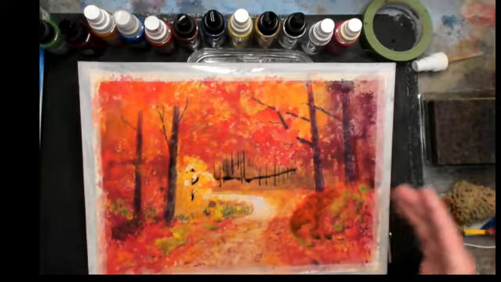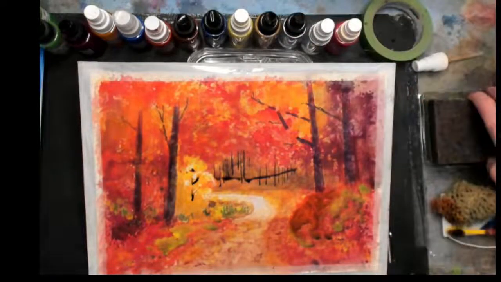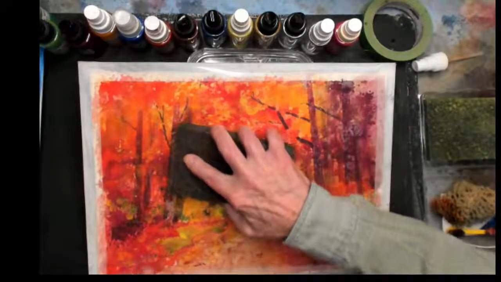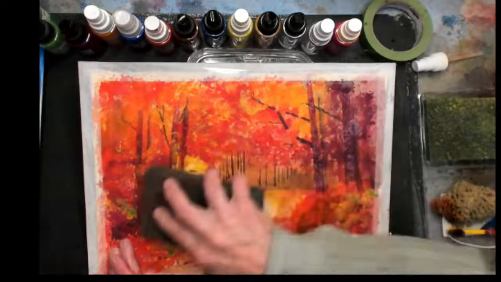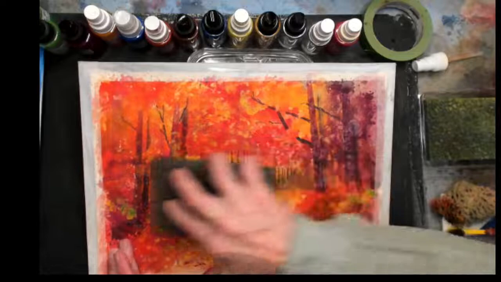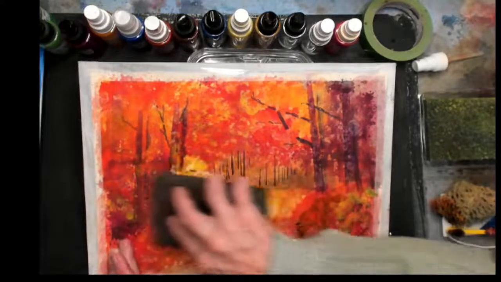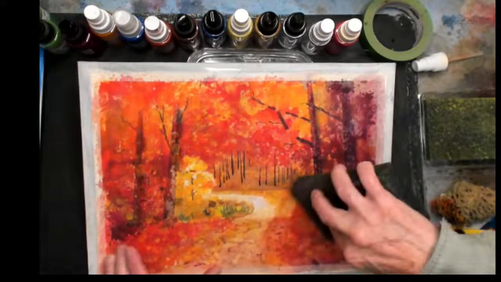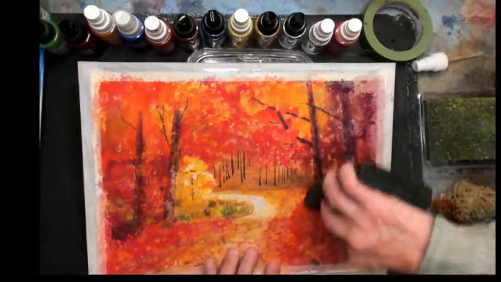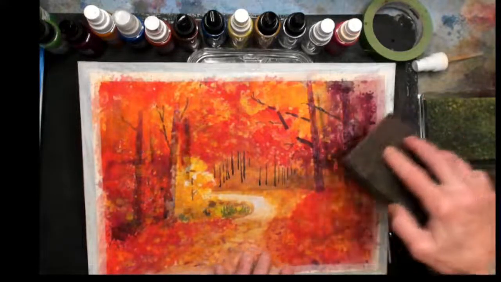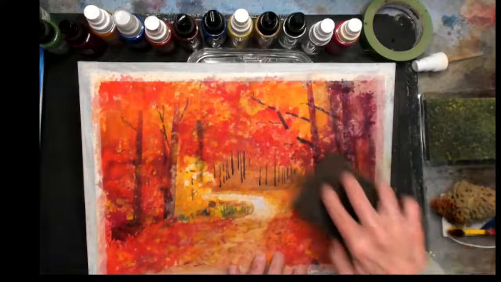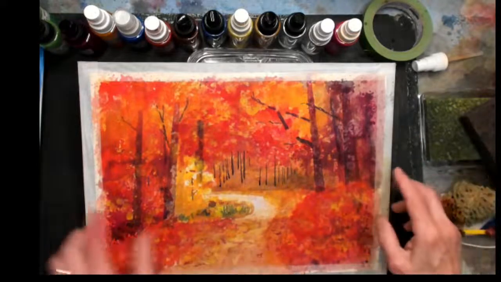So the Mylar gives me a chance, and it's washable. I just take a sponge, and it comes right off. So it's waterproof. It's reusable. You buy 1 or 2 sheets of this, and you got it for life. You never have to buy another sheet. I would recommend if you buy it, you buy at least 2 sheets.